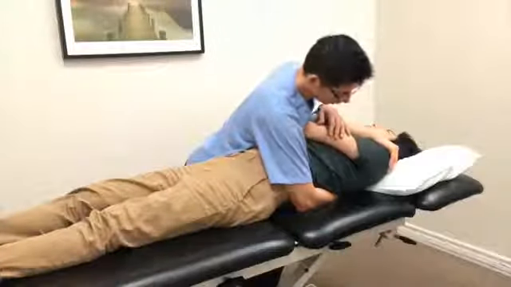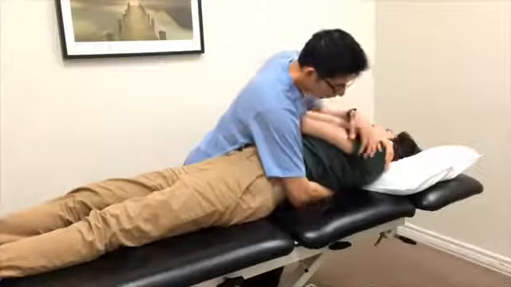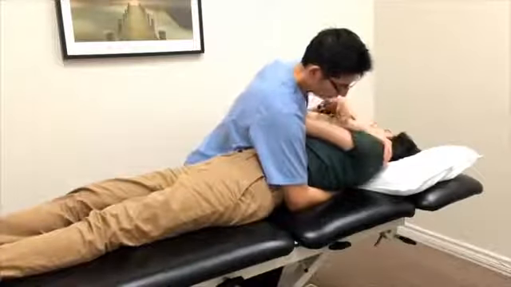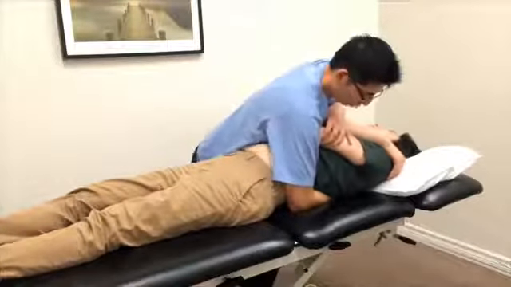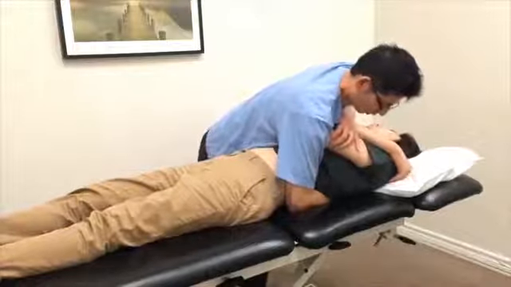Here we will demonstrate a thoracic manipulation. I put my hand in the appropriate segment. We hold on to the arm, to the chest. We do a very gentle thrust, and it's done.